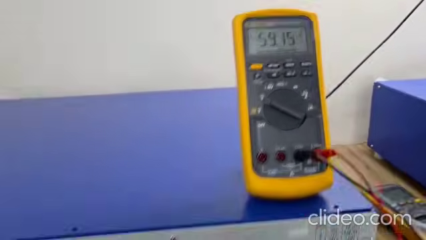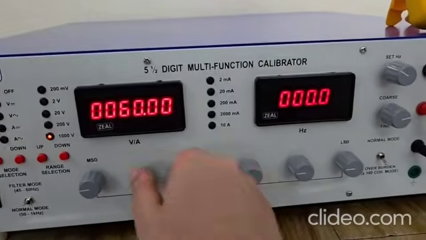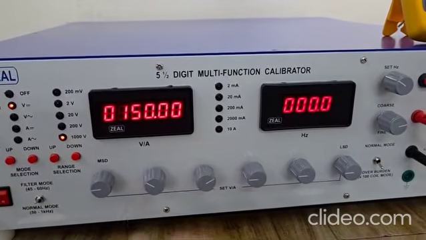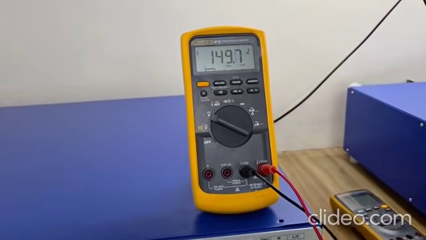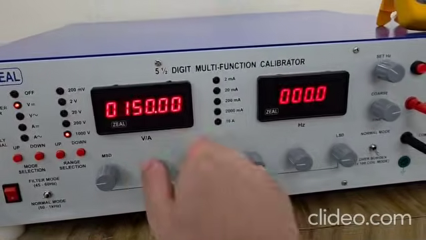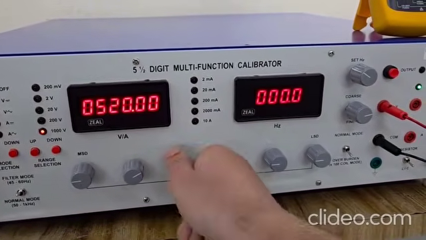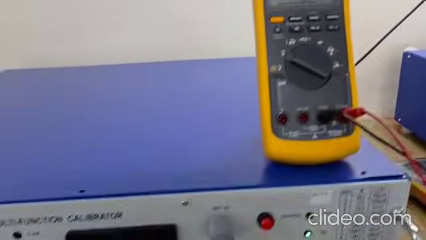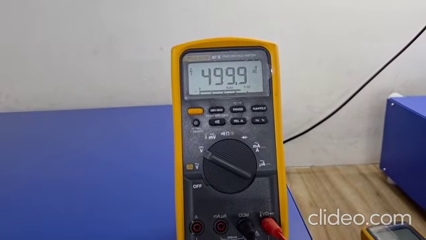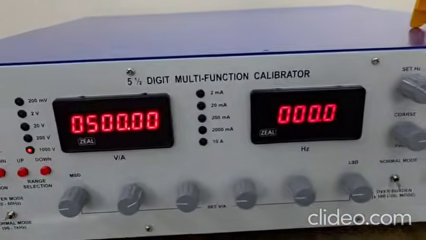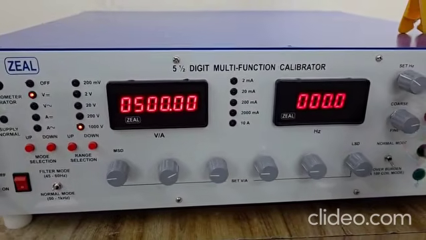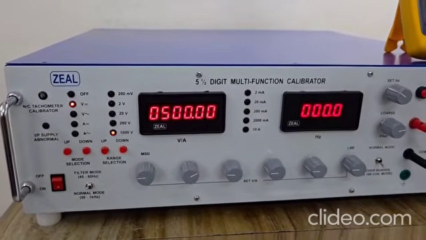Like if I set 60 volt, it will show 60 volt, and let's say I set 150 volt, it will show fairly 150 volt, and I will go up to 500 volt. It is showing 499.9 volt. So this is about DC voltage.